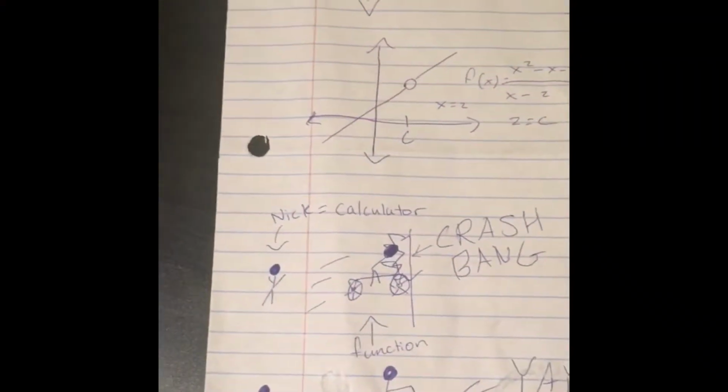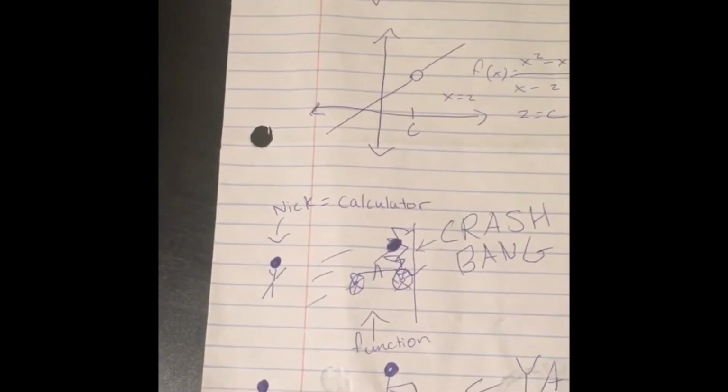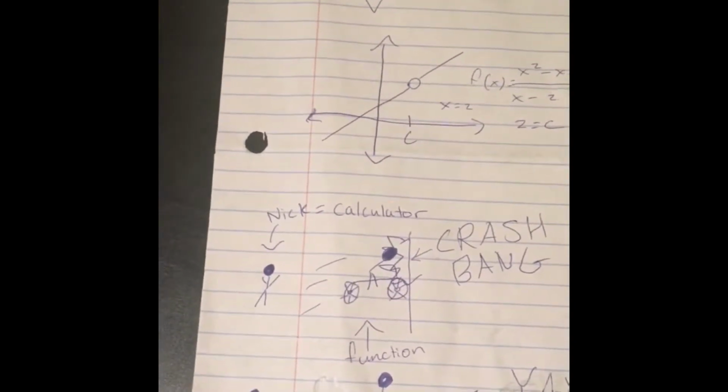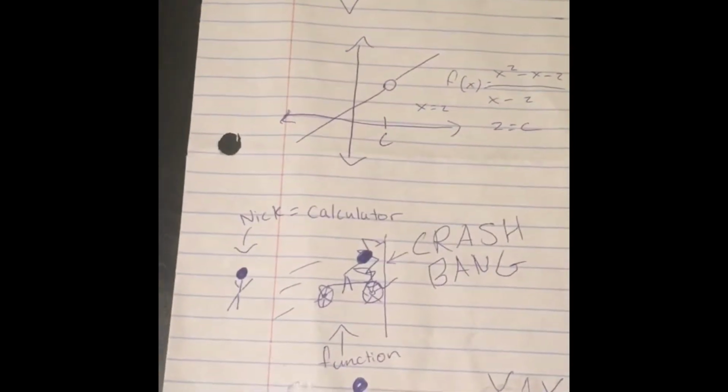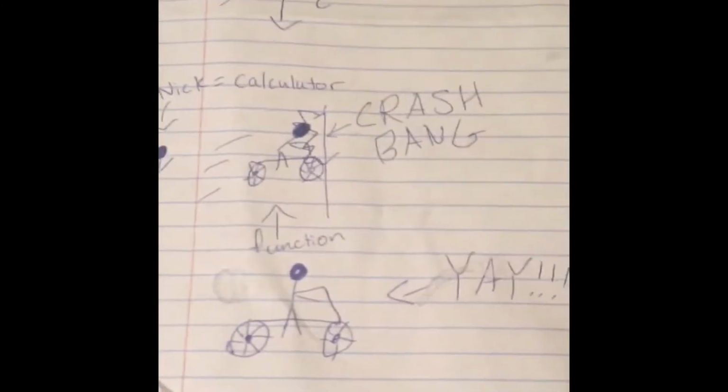Yes! When Nick gave me my route and I crashed into a fence, that represented a discontinuity, where there was no point at c, and the function was discontinuous. But when I kept biking and continued on my route, that represented a continuous function.